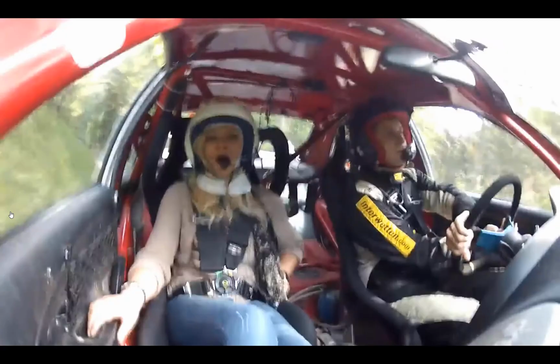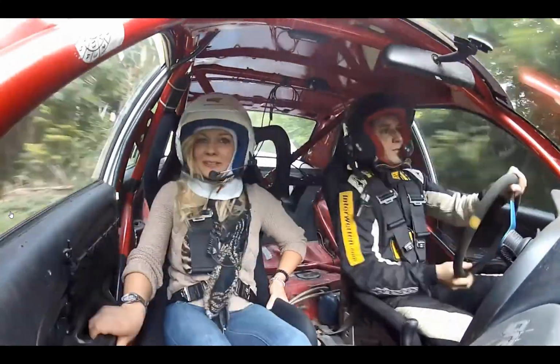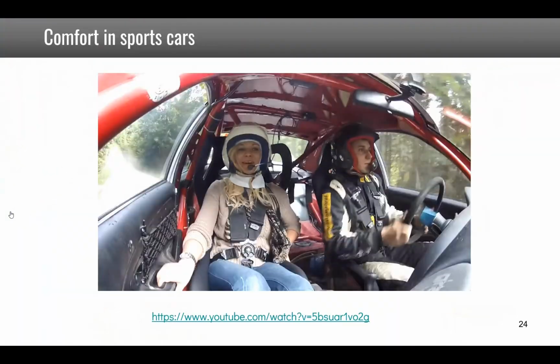Another example of ground excitation is the problem of comfort in cars. This is a rally car, where you see that people are quite heavily shaken in the car.